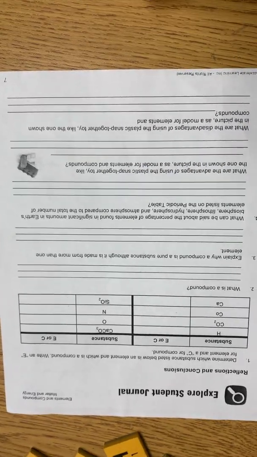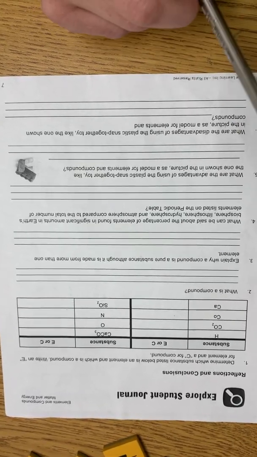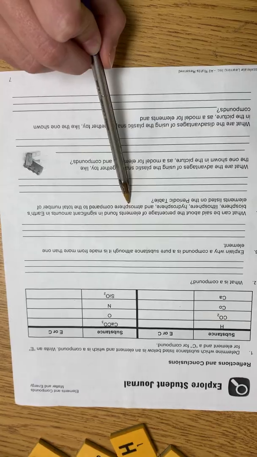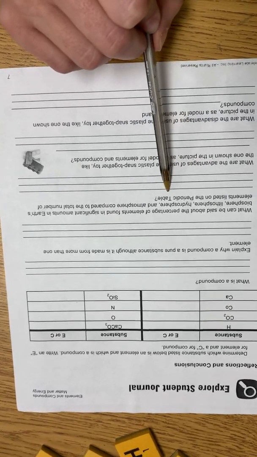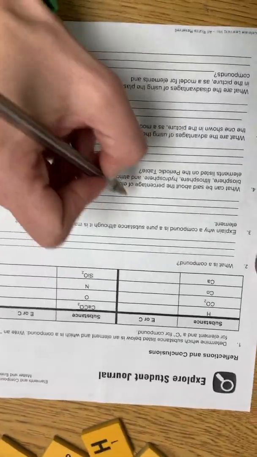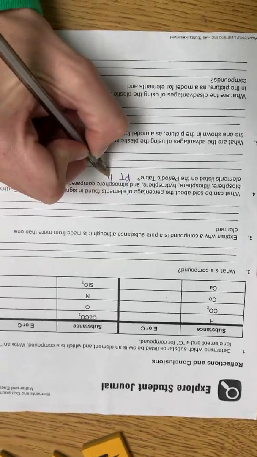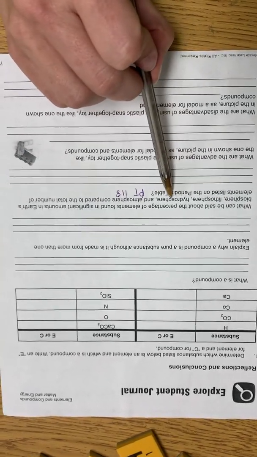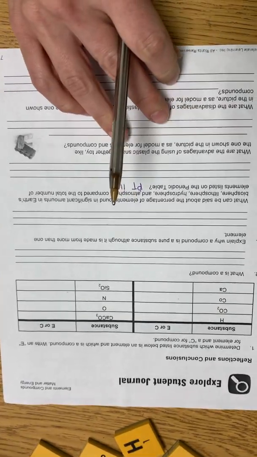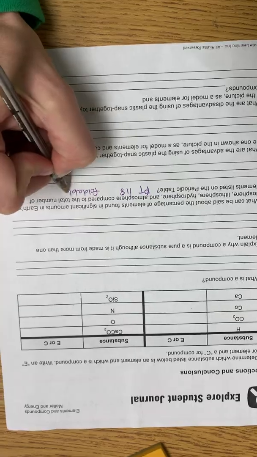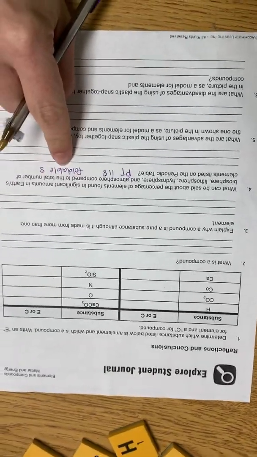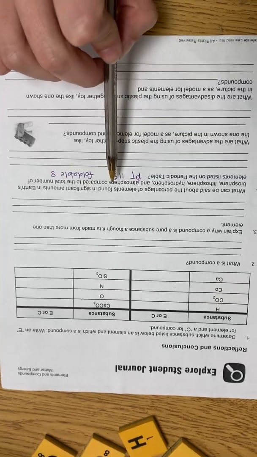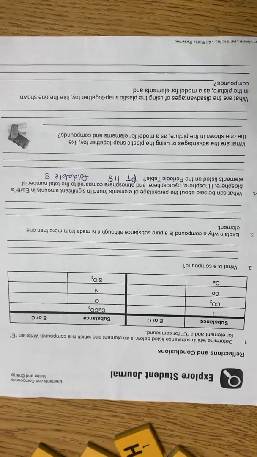All right, and then this question right here we talked about as a class. It says, what can be said about the percentage of elements found in significant amounts in Earth's biosphere, living things, lithosphere, land, hydrosphere, water, and atmosphere, air, compared to the total number of elements listed on the periodic table? If you think about it, on the periodic table, there are 118 elements, okay? When you did the foldable on the biosphere, lithosphere, hydrosphere, atmosphere, we didn't write down 118 elements. In our foldable, we only listed about 8 elements, because we only listed the most abundant elements found in these parts of Earth. So if you think about those two numbers, what does that mean? How can you compare that?